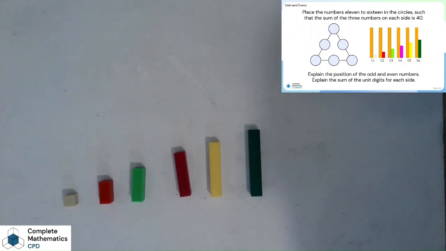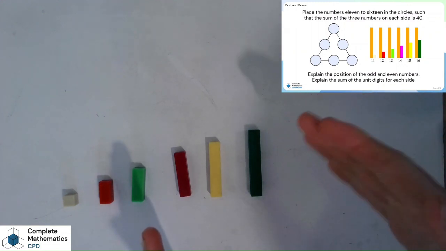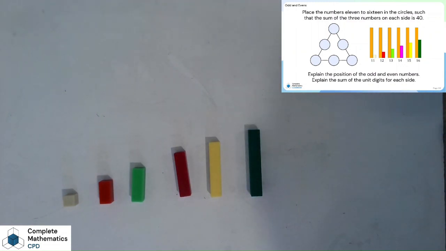So what's the only other way of getting an even total when adding three numbers together? We're going to need two odd numbers and then an even number added to it, because two odd numbers together give me an even, and I'd need to add an even to that to make sure the total's even. So how does that help us then?